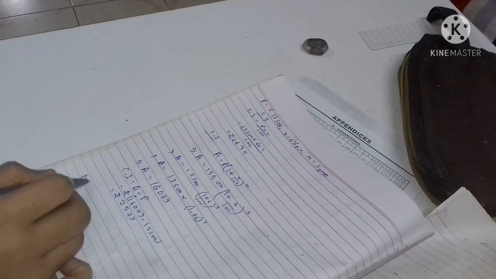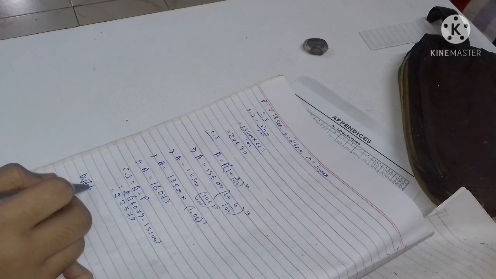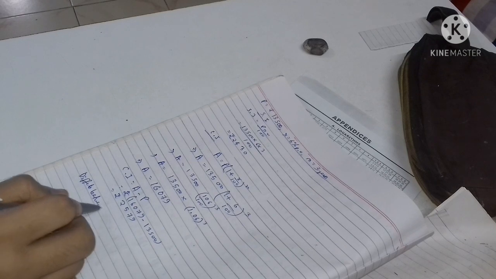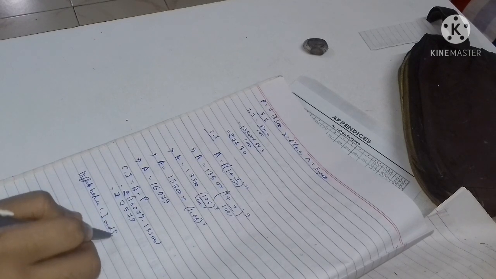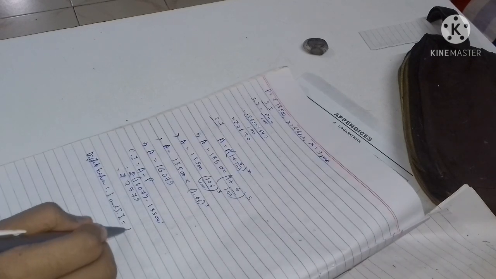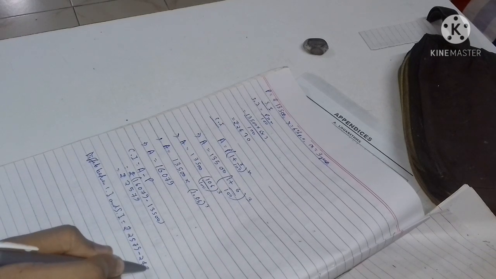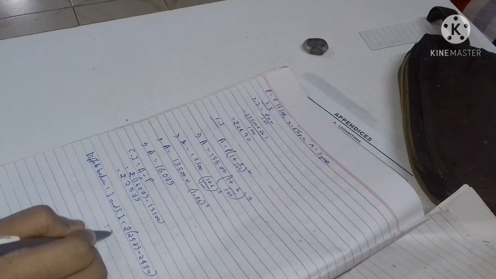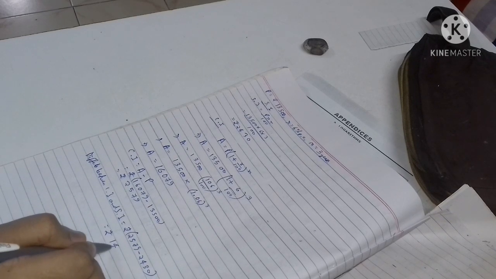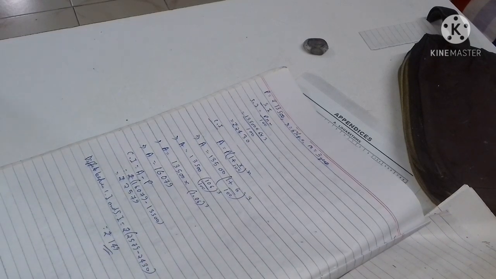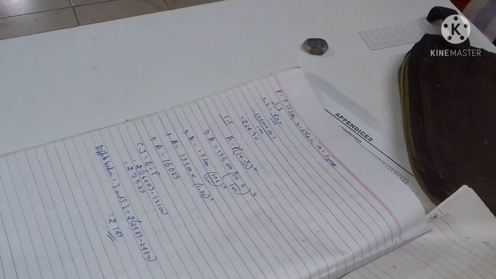Difference between CI and SI equals 2579 minus 2430. The answer is 149 rupees.